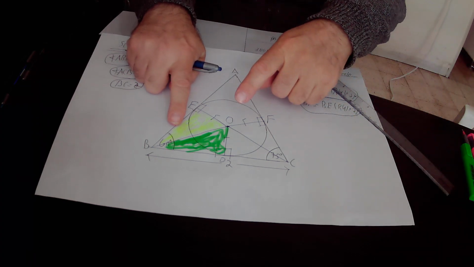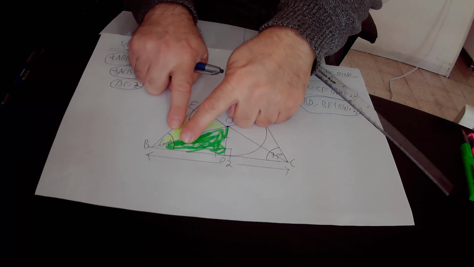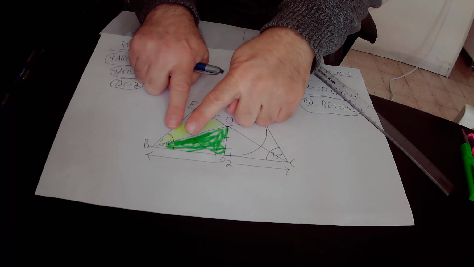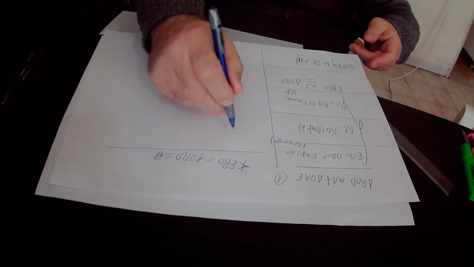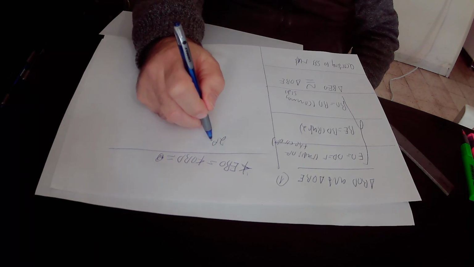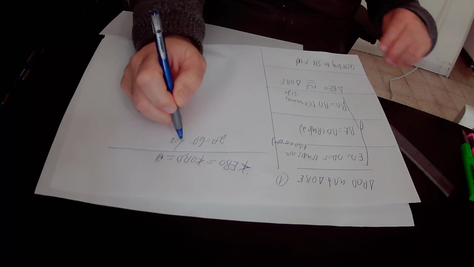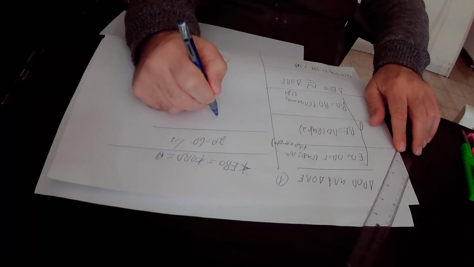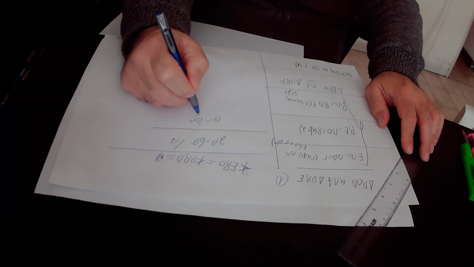So here we have theta plus theta, and they must be equal to 60 degrees. That is to say, 2 theta equals 60 degrees. Here we divide this equation by 2 and we get that angle theta equals 60 degrees over 2, which is 30 degrees.